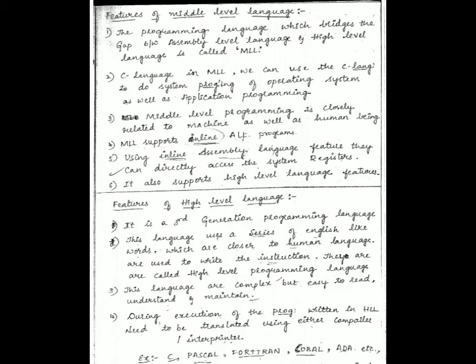Our system software, so such software is required. So why is it required? To convert.